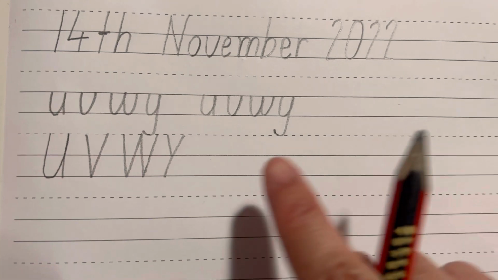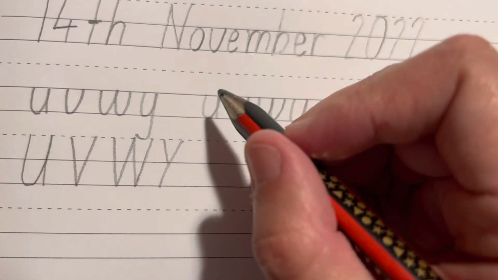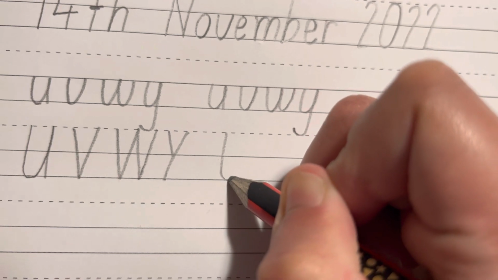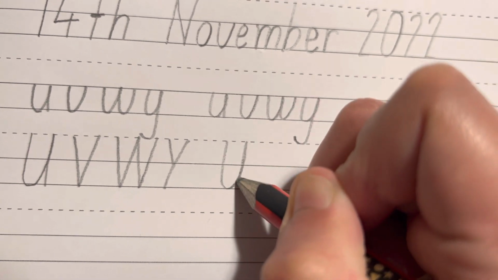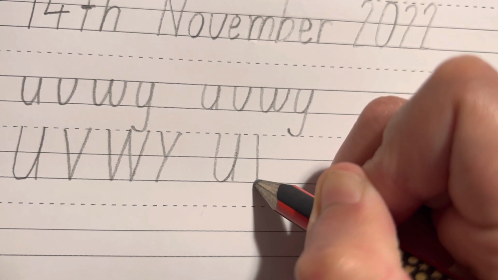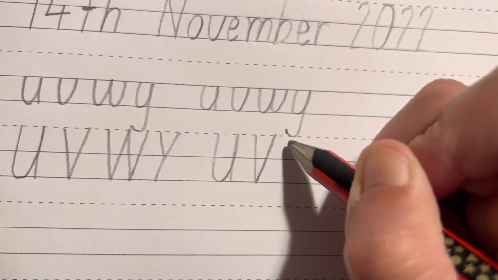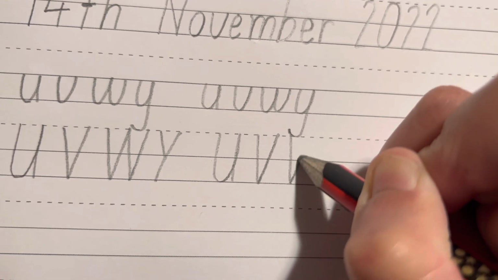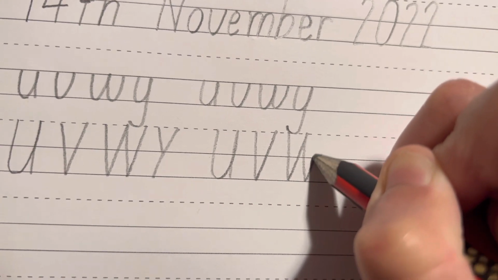I'll show you one more time. You can leave a bit of space here. Start from the dotted line, go down, up, and straight down. For the V, you can start from the dotted line, going down and up. And for the W, you're going to go down and up and down and up.